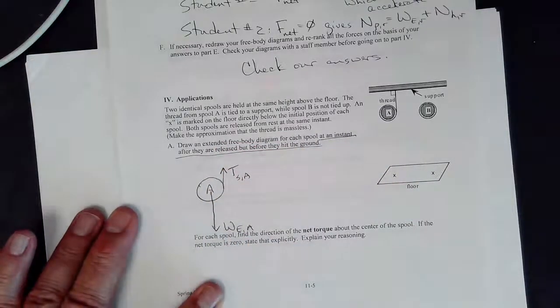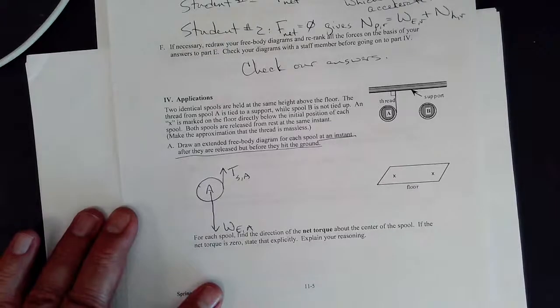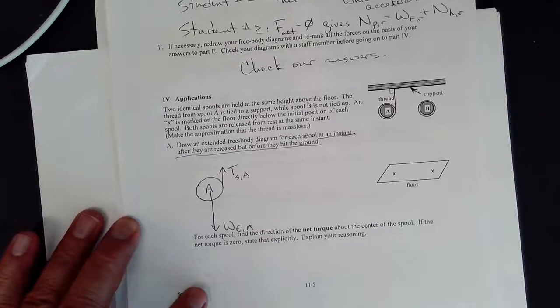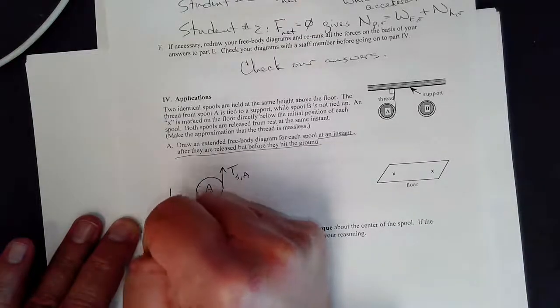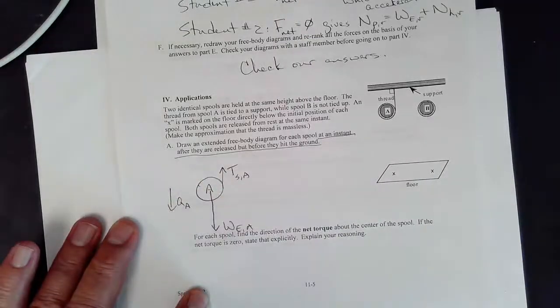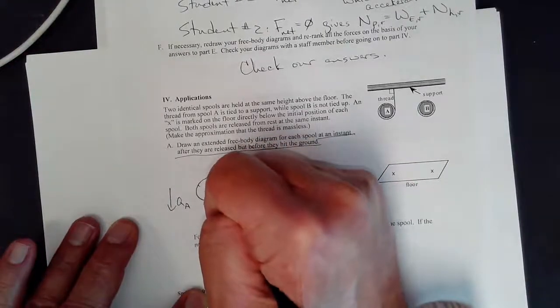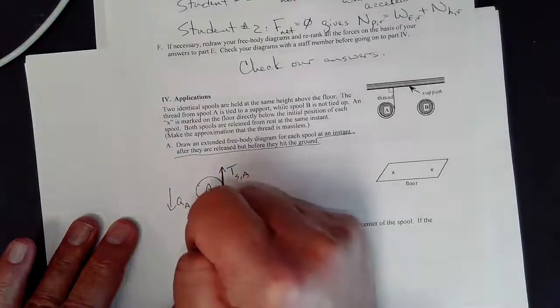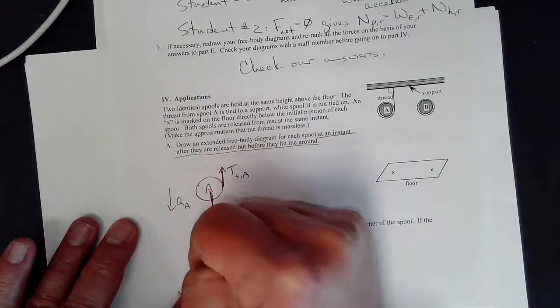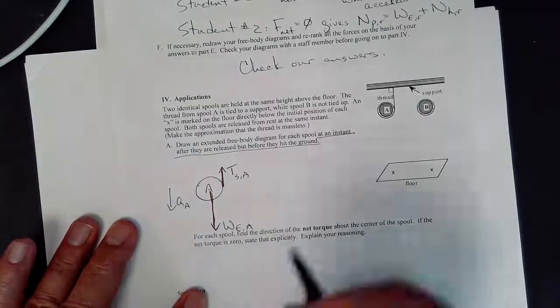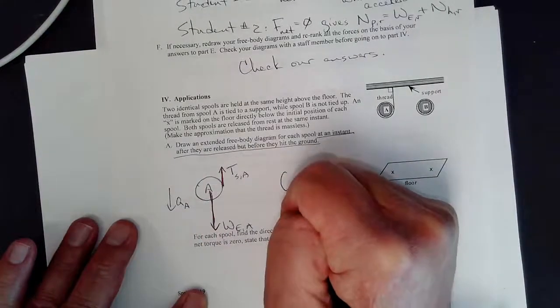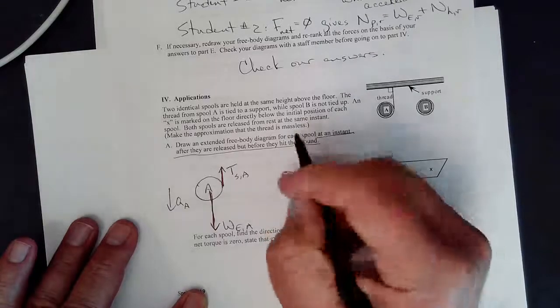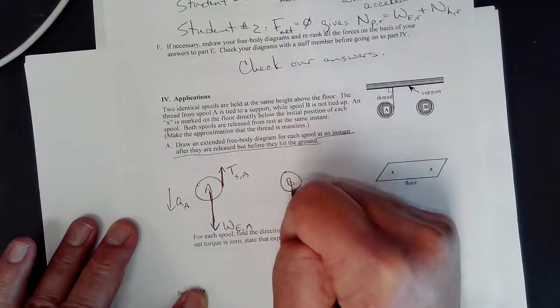How do I know that it's smaller than the weight? Well, I know because A is going to accelerate down. Okay? And that means it needs to have a net force down, and this force by the tension should be vertical, and this force by weight should be vertical. Now, if I draw an extended free body diagram for B, I only have the one force, the weight force. Okay?